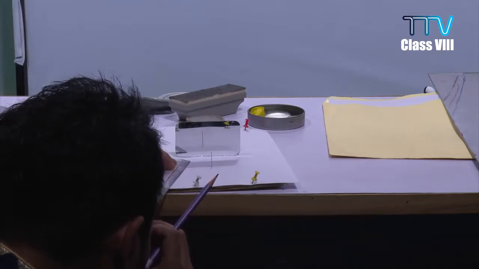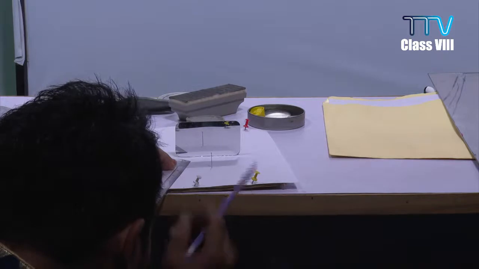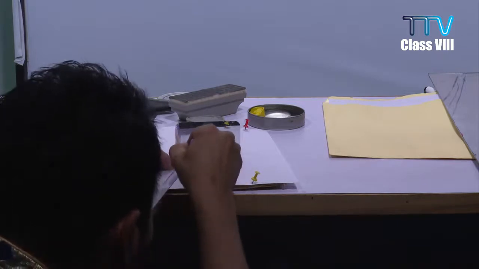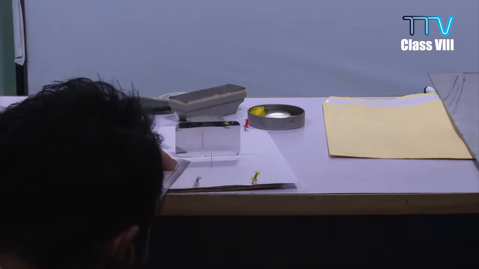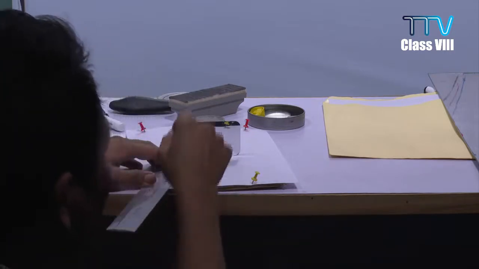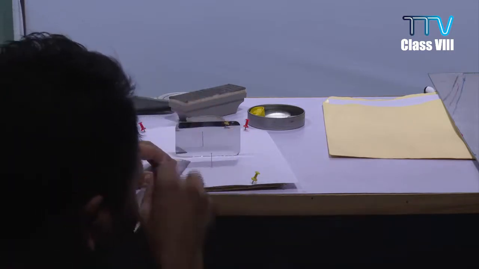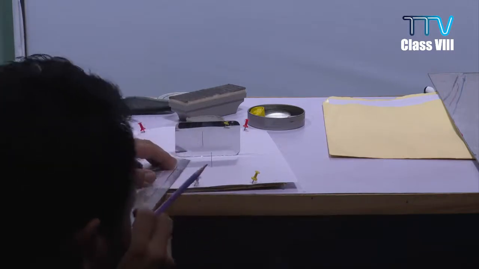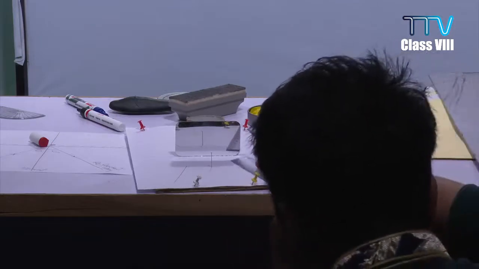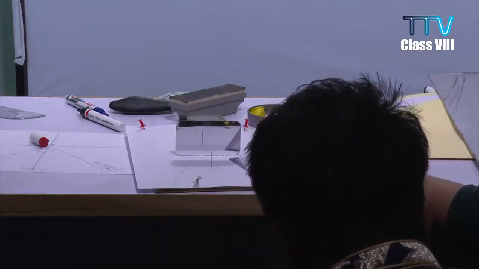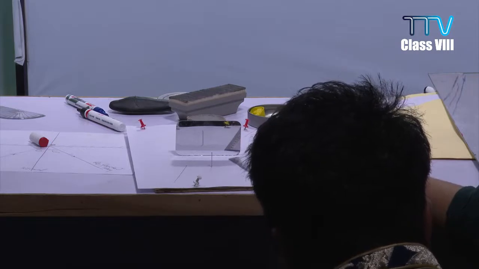You draw a straight line with the help of a pencil, right? And if you think it's a straight, if both are straight, then you draw a straight line. Again you keep your scale and you draw a straight line.